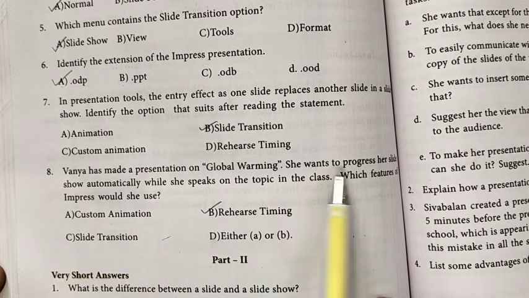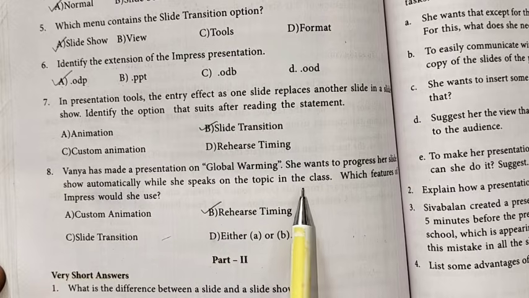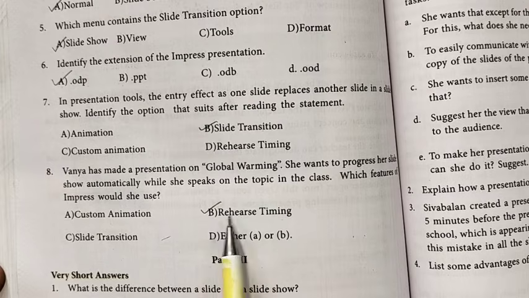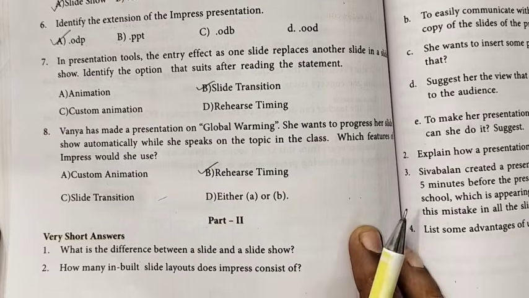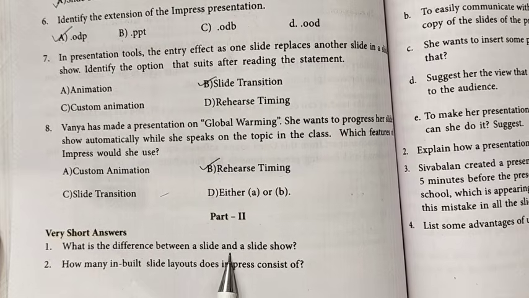Then Vanya has made a presentation on global warming. She wants to progress her slideshow automatically while she speaks on the topic in this class. Which features of Impress would she use? A rehearsed timing, B option, right answer. Now part 2, very short answer. What is the difference between a slide and a slideshow?